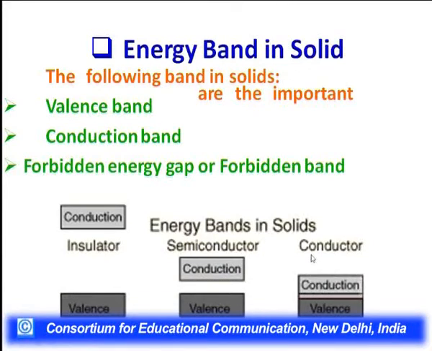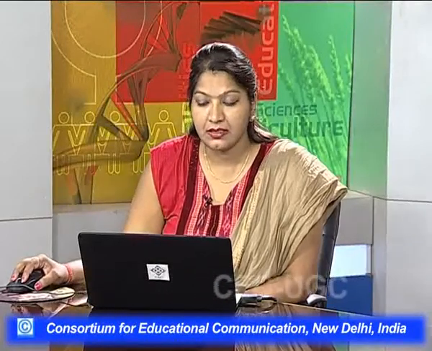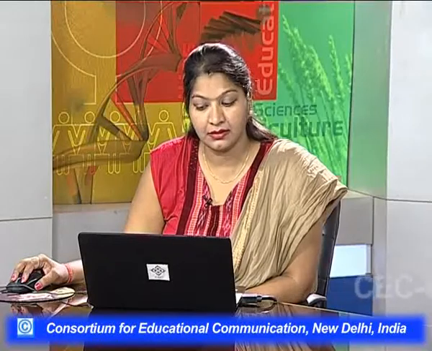Here we see the different states, starting with the insulator. Here we see the valence band and conduction band, and the gap is more, meaning the forbidden band gap is more in the insulator. If we talk about the semiconductors, here we see the conduction band and valence band are near to each other. And if we talk about the conductor, then they are overlapping each other. It means as we move from the insulator to the conductor, the forbidden band decreases. Conductor has a very small forbidden band, and insulator has a larger energy band gap, or we can say forbidden band.